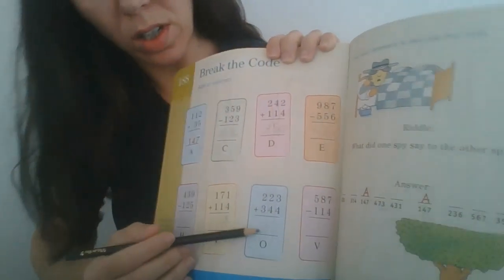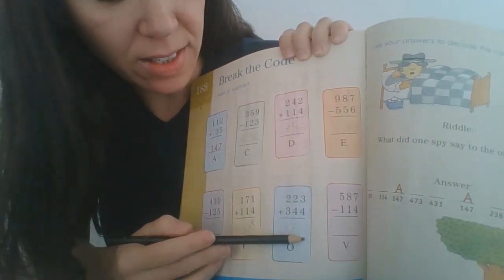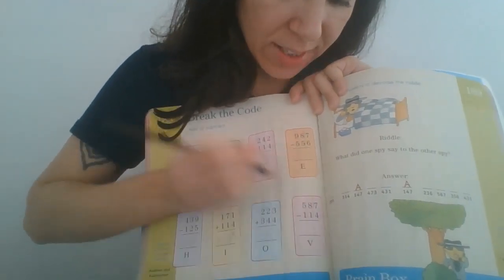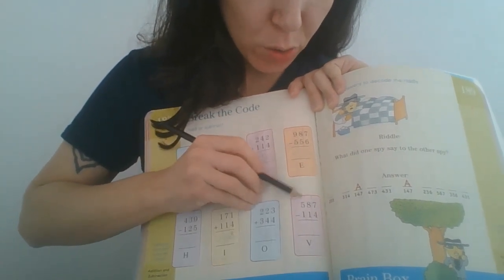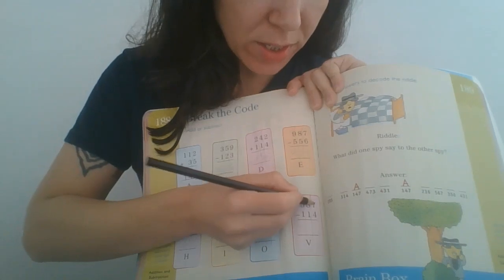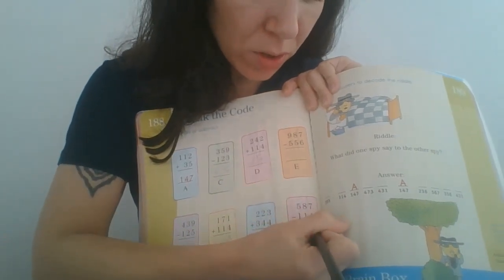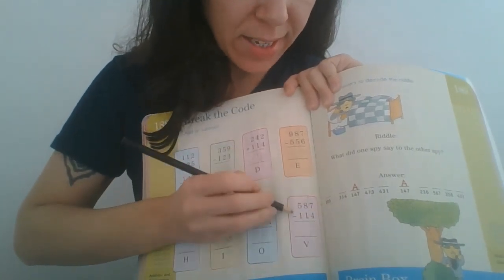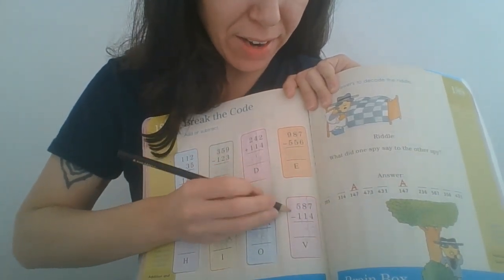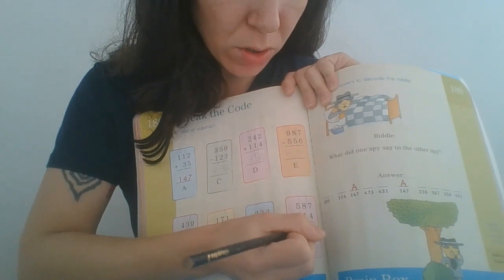So the result is 567. And the last one, we have a subtraction. 587 minus 114. So 7 minus 4 equals 3. 8 minus 1 equals 7. And 5 minus 1 equals 4.